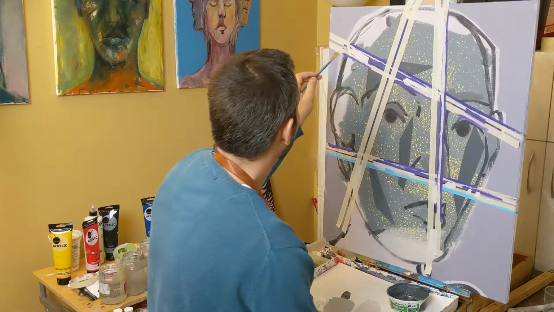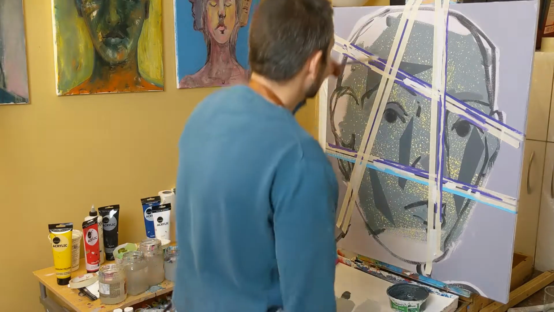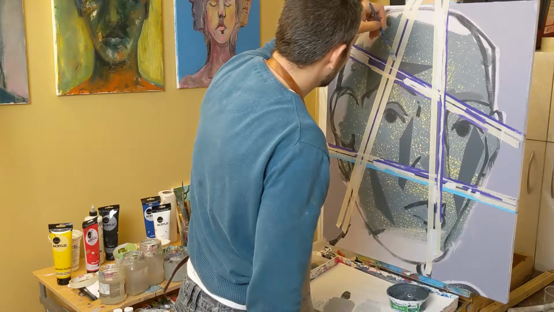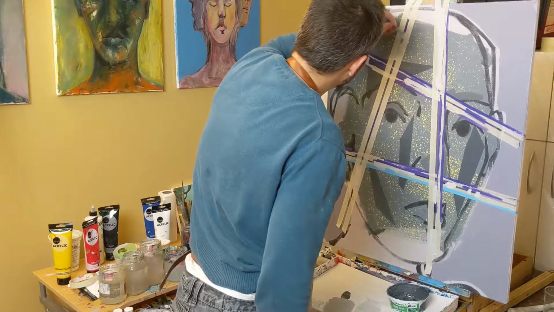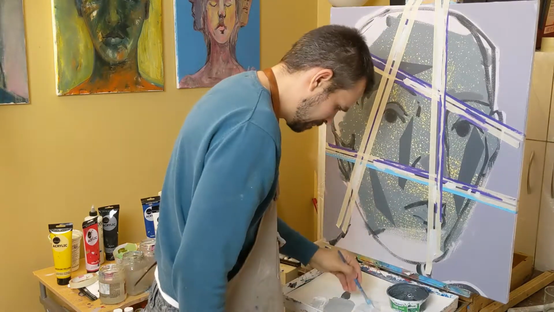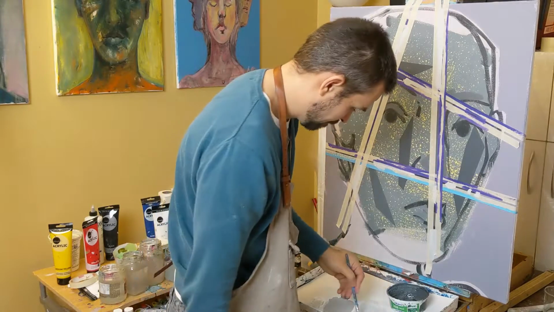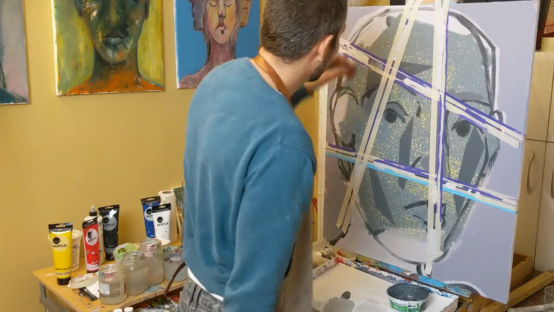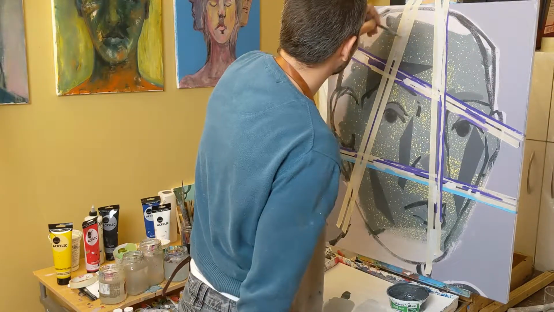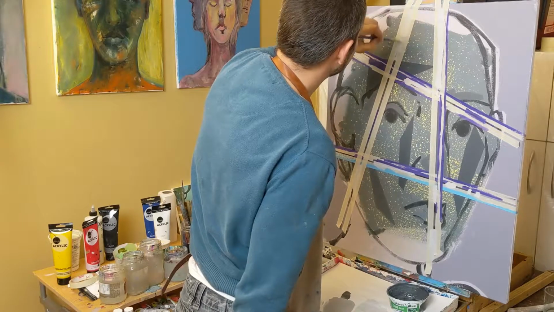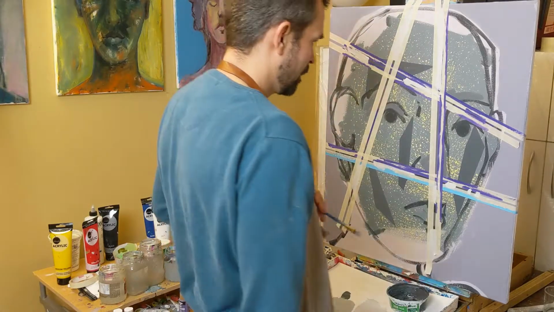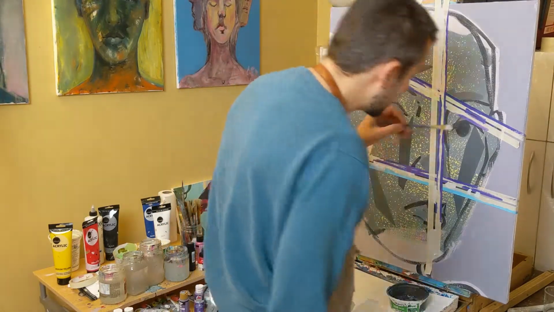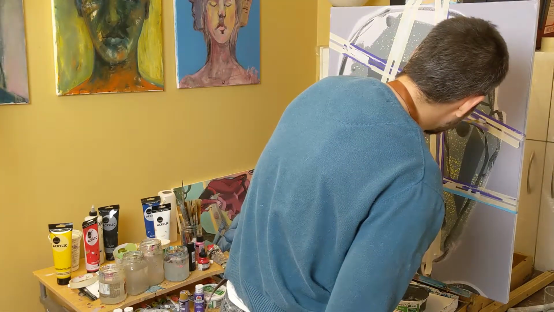Then here, so this is the last. And I'm going to go right up over top. Okay. So one thing I like about acrylic is that it dries quickly.